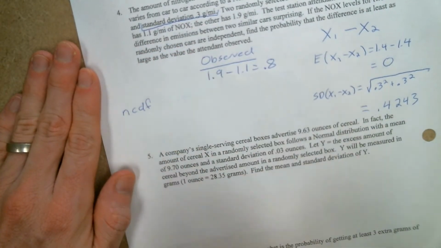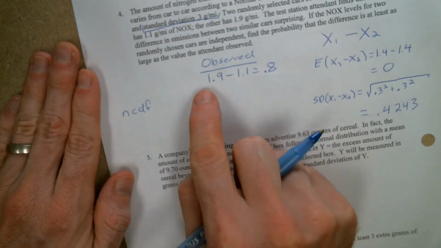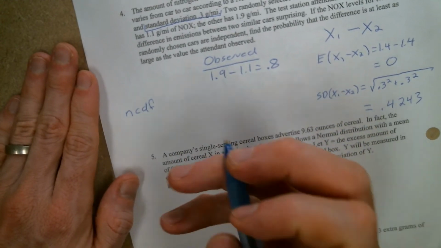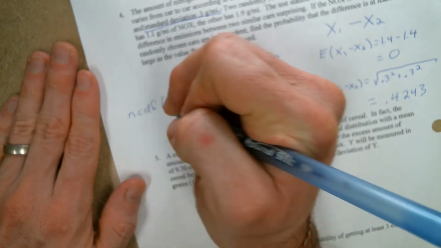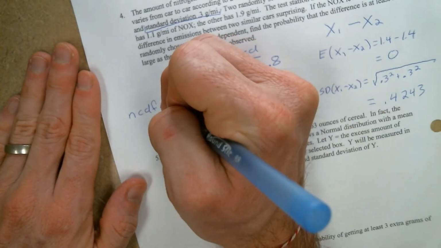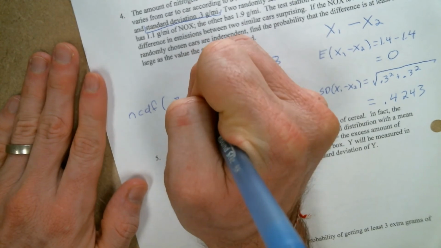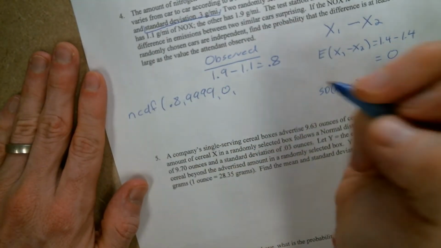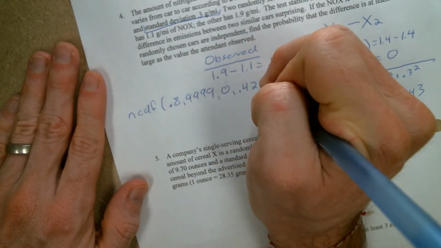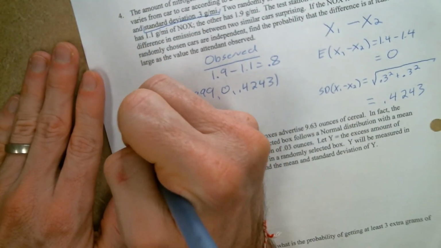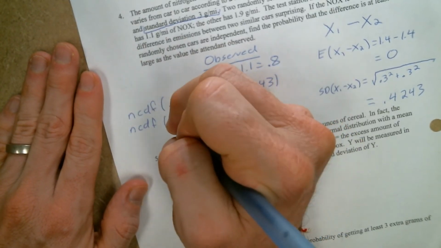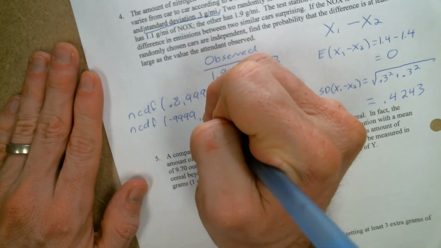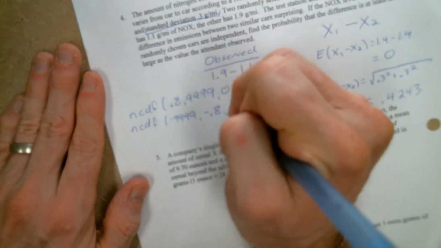Now, I got 0.8 because of the direction that I subtracted these, but I also could have gotten negative 0.8 if I had flipped these. So I have to test both of those and add them together. It's going to be 0.8 or higher when the mean is 0 and the standard deviation is 0.4243. And it's going to be the same thing in the other direction. So either above 0.8 or below negative 0.8.